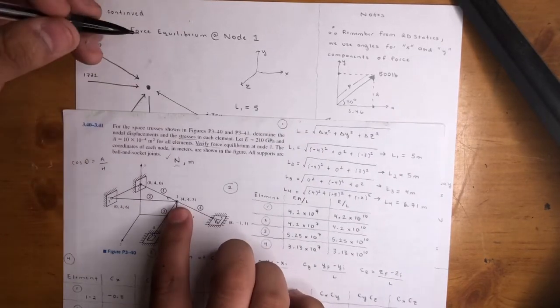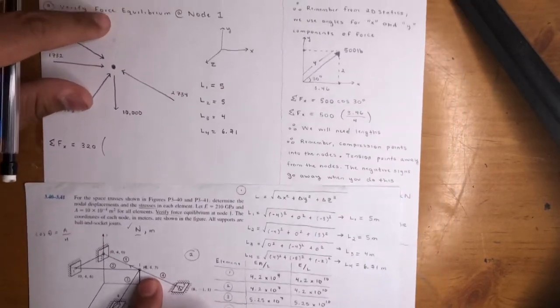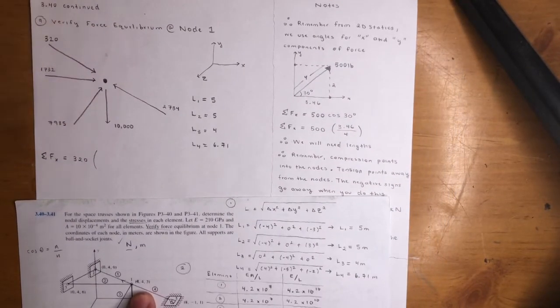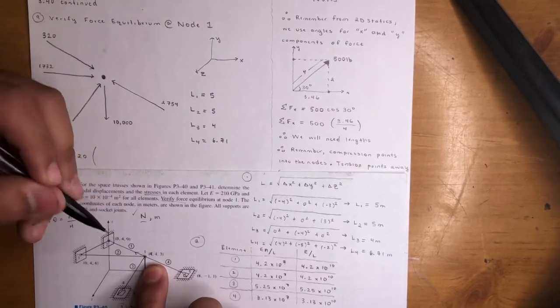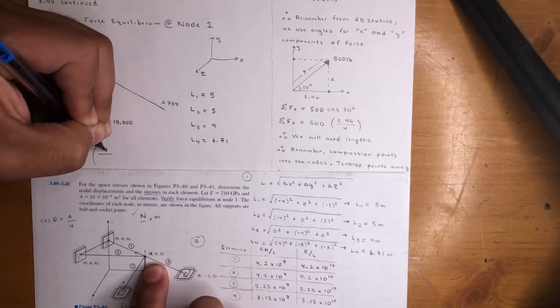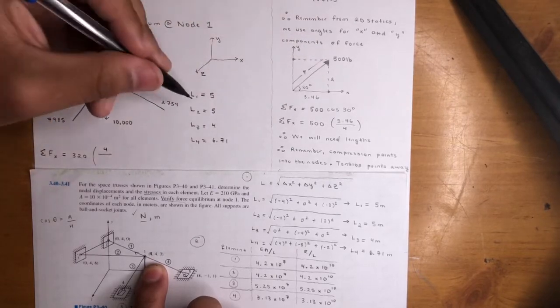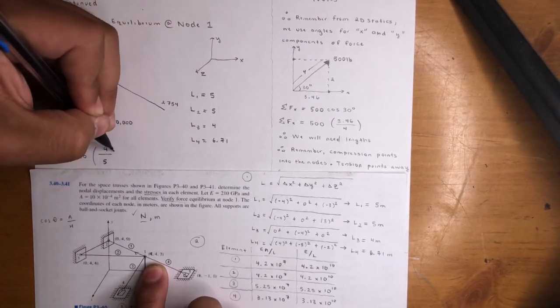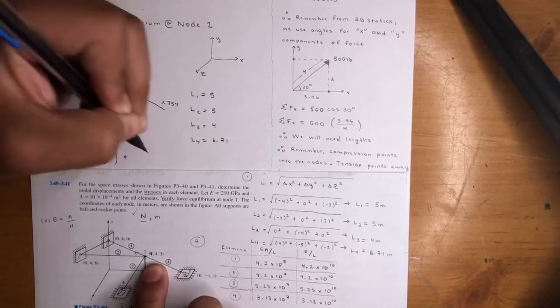What's the coordinates? We're at 4 here for the x direction, right? We're doing the sum of the forces in the x direction. And then we're going to 0. So 4 minus 0, that's 4. 4 divided by the length, right? You remember the hypotenuse, just like we did here, the length, that's all we're doing. Length 1 is 5. So that's that one. Next one, plus 1732.